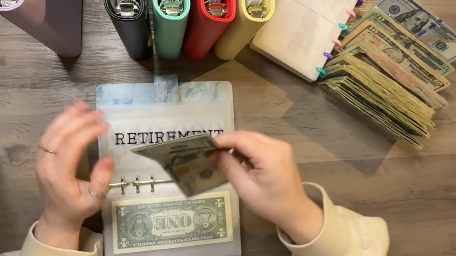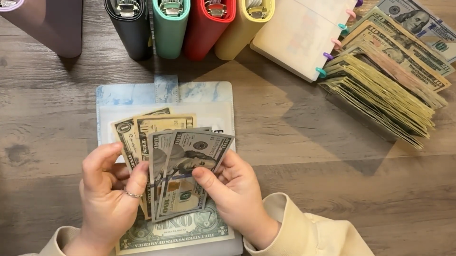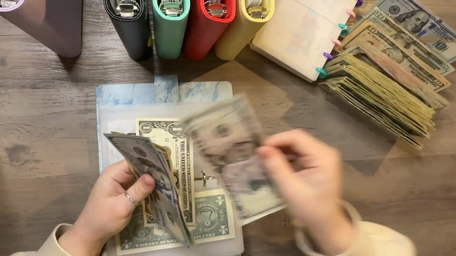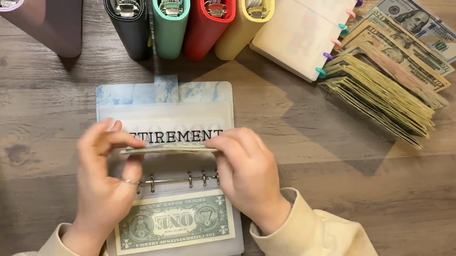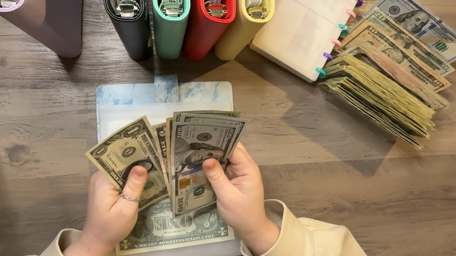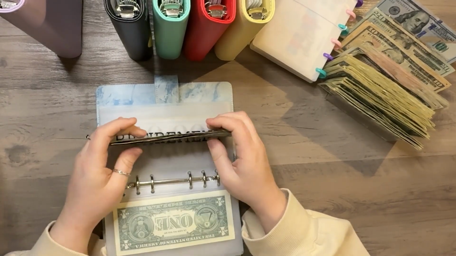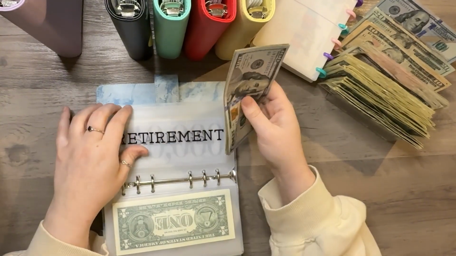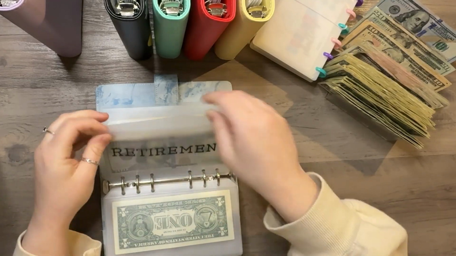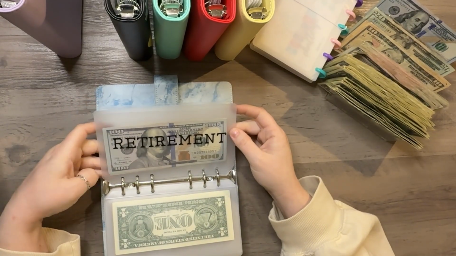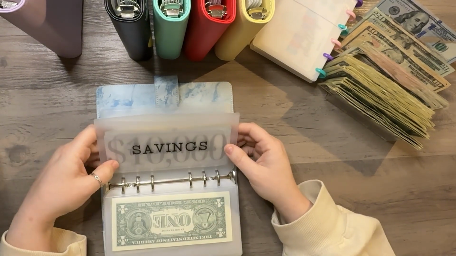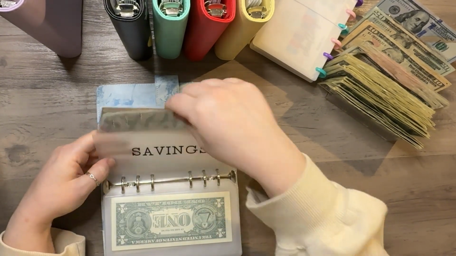Retirement is going to be getting $25 today. It's going to get a 20 and a 5. And retirement now has 100, 200, 20, 30, 35, and 36. So $236. And when it gets to $500, I'll take it out, put a placeholder in, and then this will go towards my IRA.